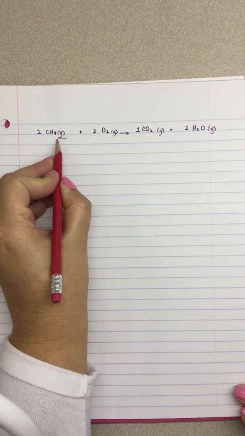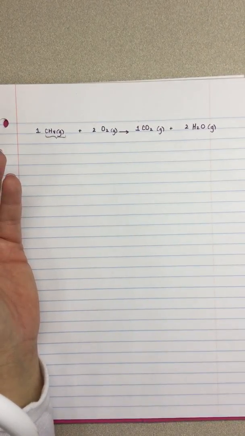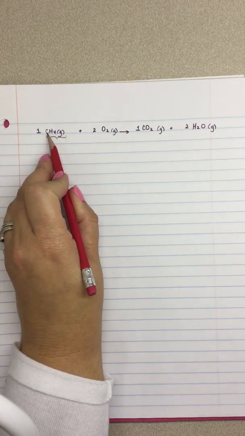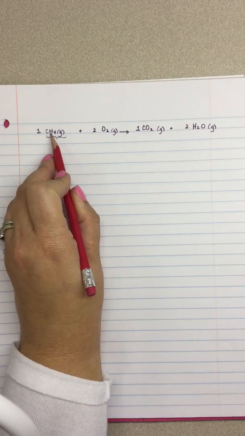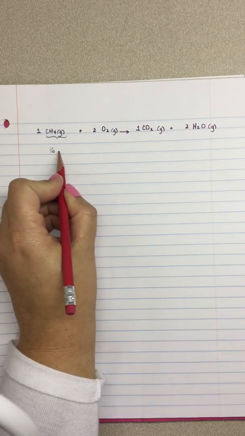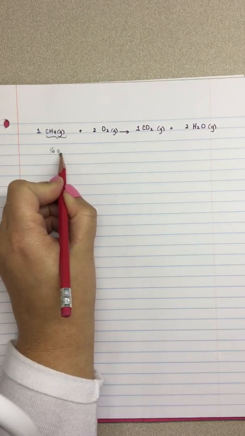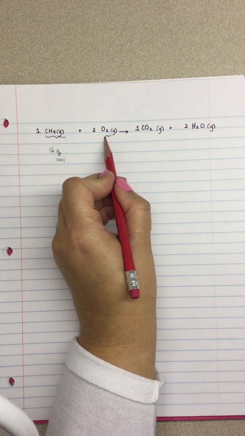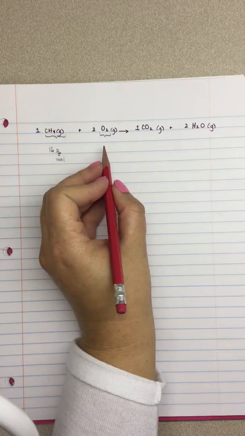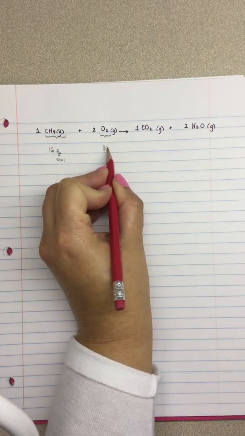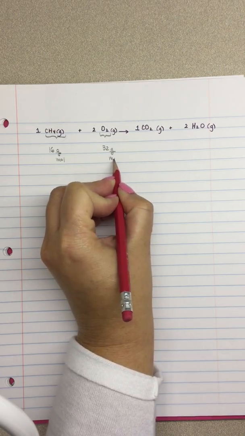So molar mass for CH4, and you can find this on your own using the periodic table. But molar mass for CH4, this is about 12. Each hydrogen is about 1. So when you add all of that, you're going to get a number that is close to 16, depending on your rounding. And molar mass unit is grams per mole. For O2, each oxygen is 16, but we have 2 of them, so that will give you 32 grams per mole.